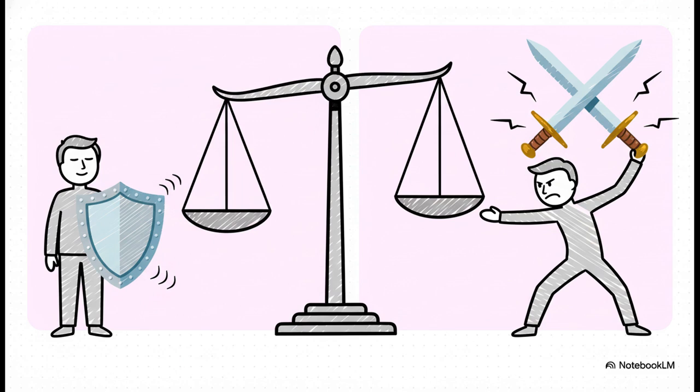On the other side is the alternative hypothesis. That's the prosecution, making the bold claim that study time does affect scores. Our job as detectives is to see if we have enough evidence to overrule that presumption of innocence.